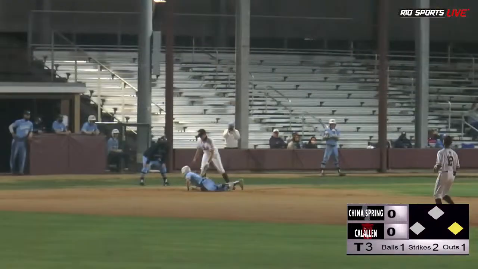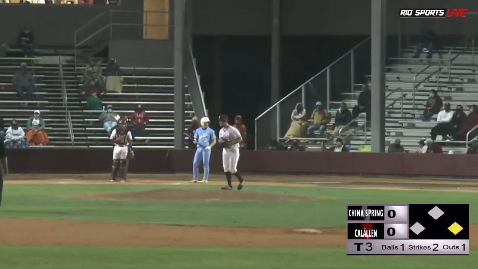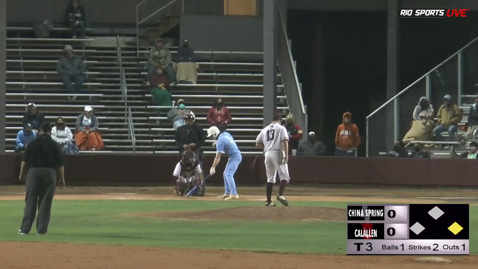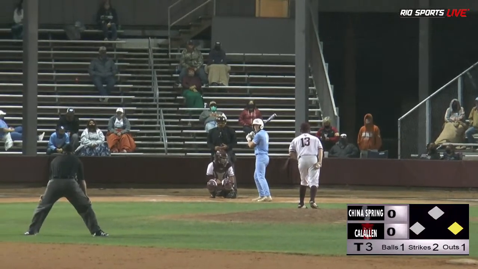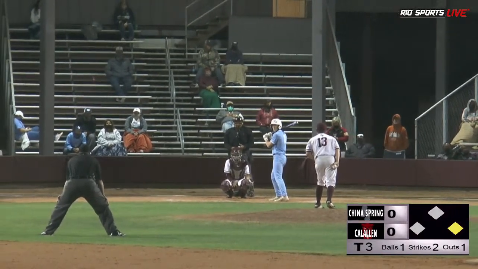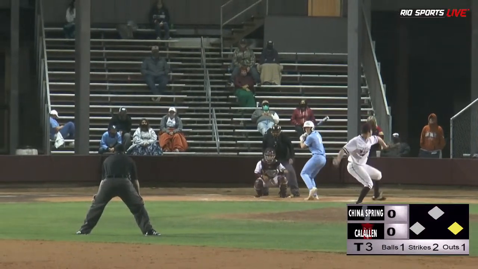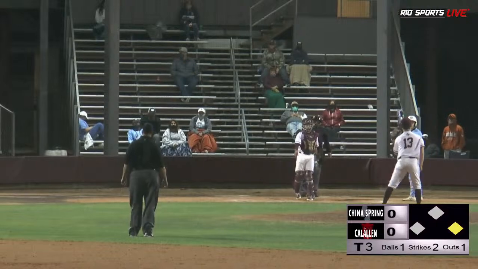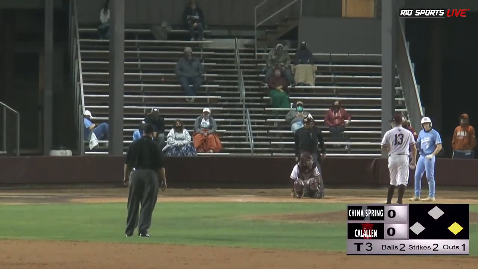And McCreary tries first base once again. Pitches in. This one high and inside. 2-2 the count.